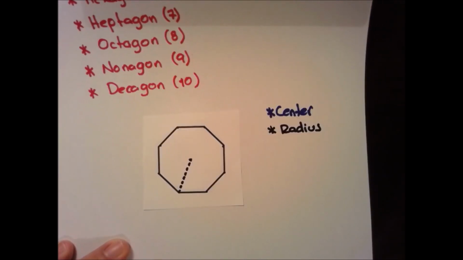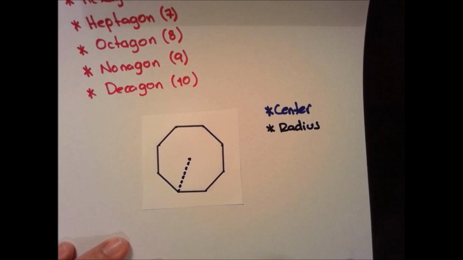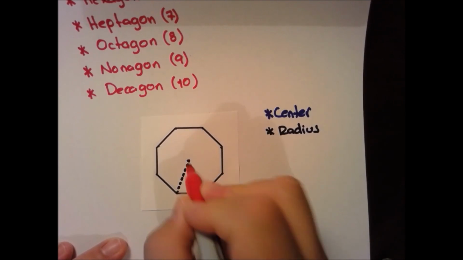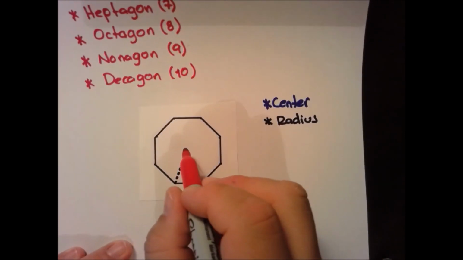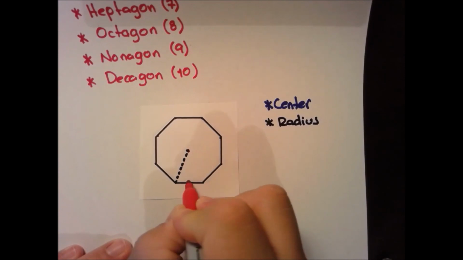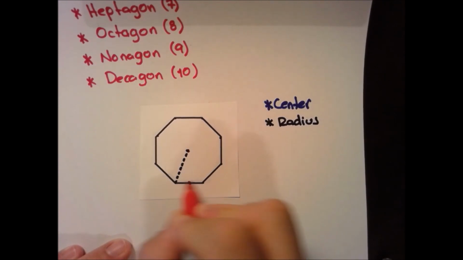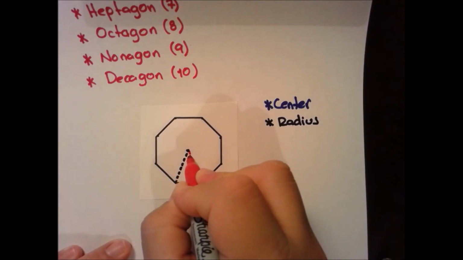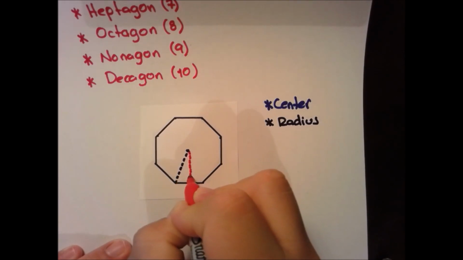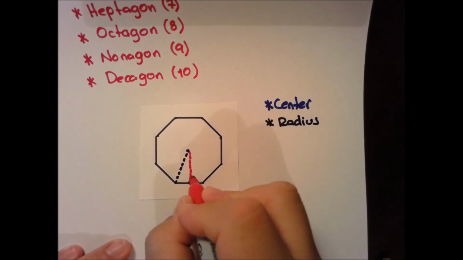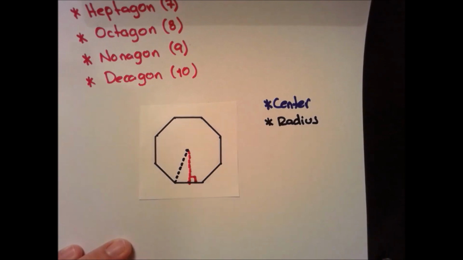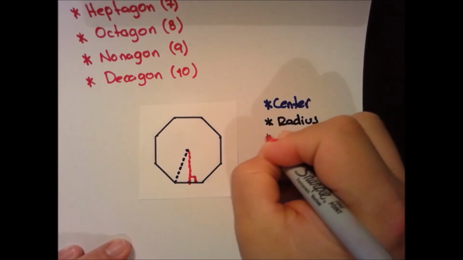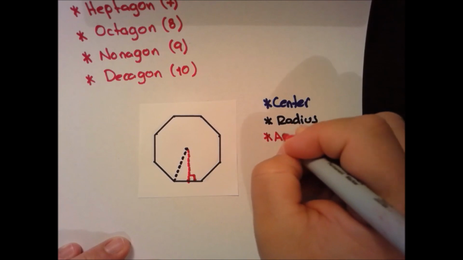Okay, other one that is very important to know is this one. It is the straight line that goes from the center of the polygon to the middle point of one side, like that one. And another important thing is that it is at 90 degrees from one side, whatever side. Okay, in that case, this is going to be called apothem.